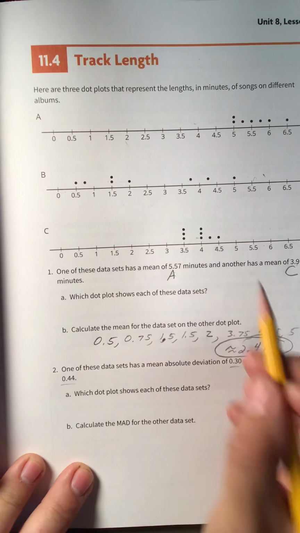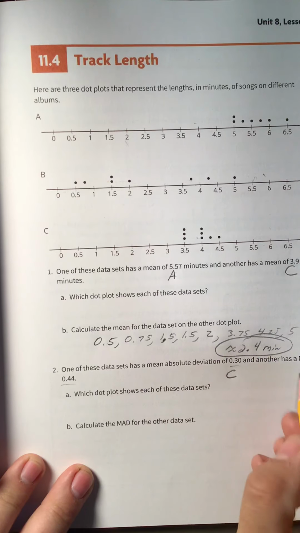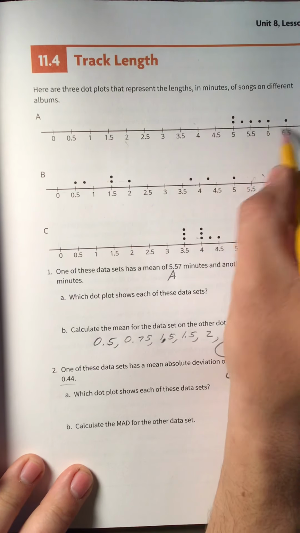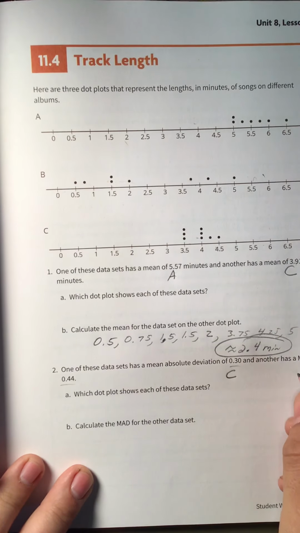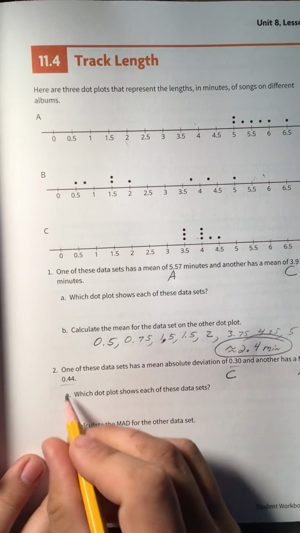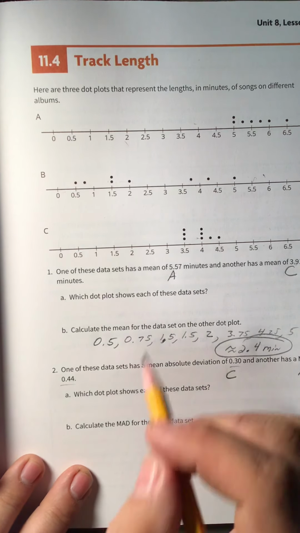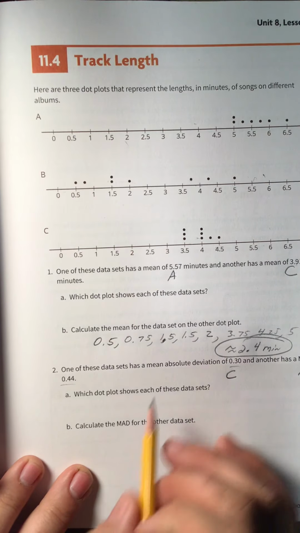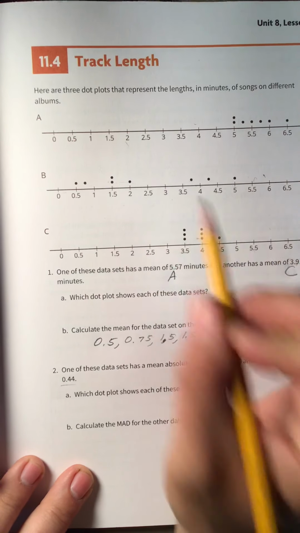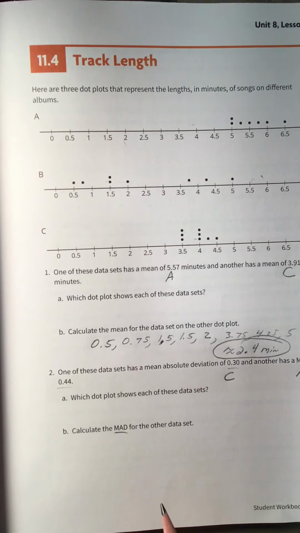I would say C is. And then followed by this one looks the next closest together. MAD of 0.44 is A. So again, we're going to calculate it from B, calculate the MAD. And I'm going to get a bigger number because my numbers are more spread out.